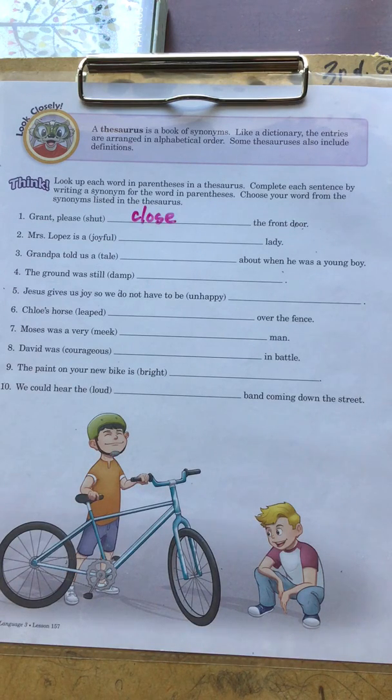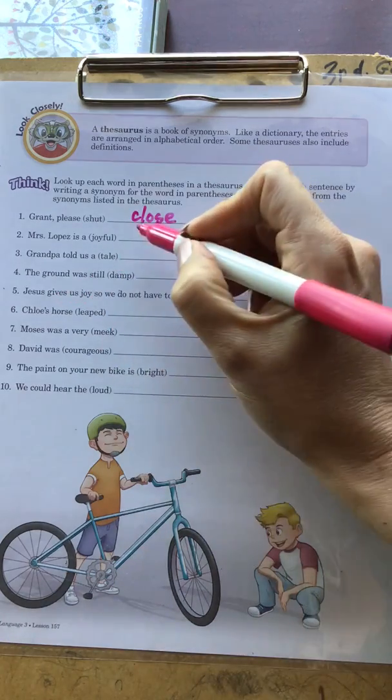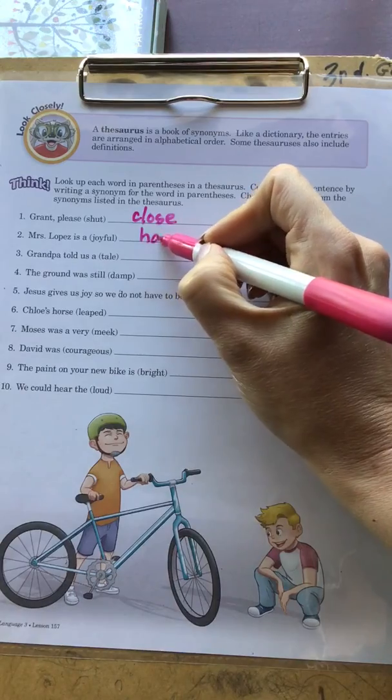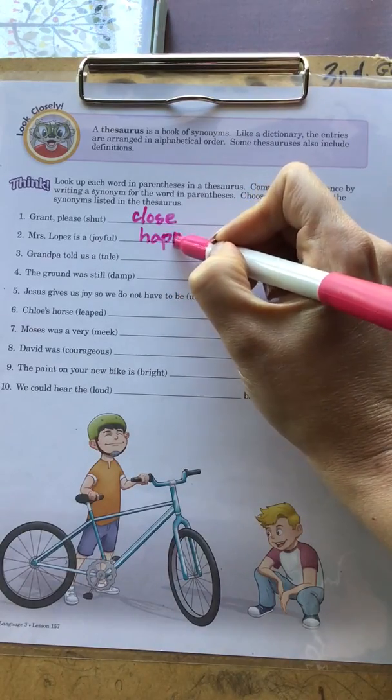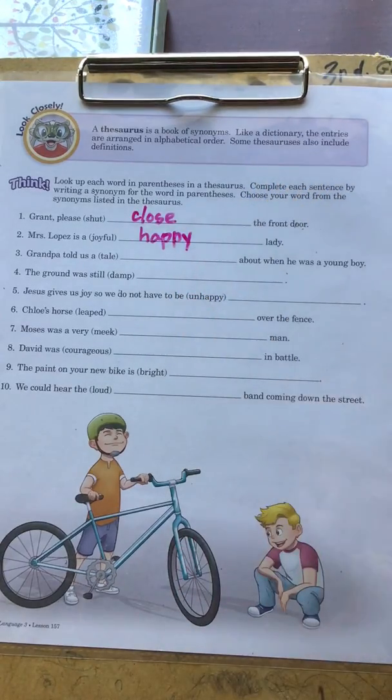Number 2, Mrs. Lopez is a joyful lady. Again, look up the word joyful. We even know this, many of you. Can you think of another word that we could use in place of joyful? Well, Mrs. Lopez is a happy, right? That's another adjective. She's a happy lady. Hope maybe you found another one. I wish we were in class. We could share these together. If you found a better one, you use that.